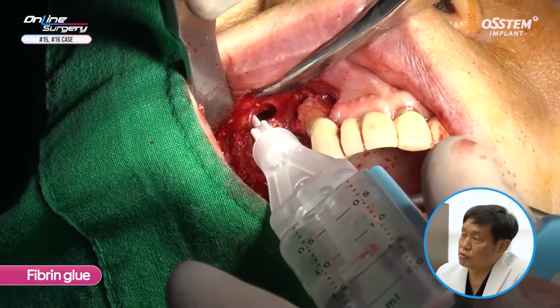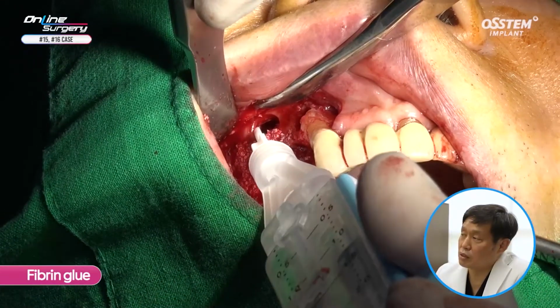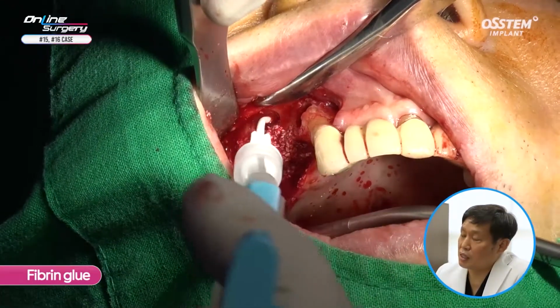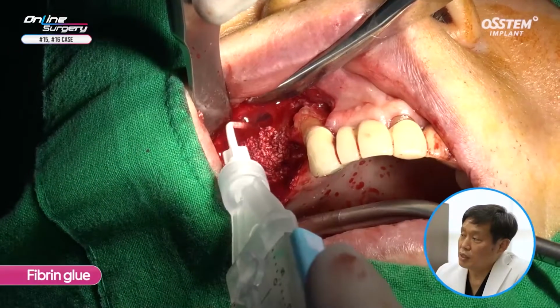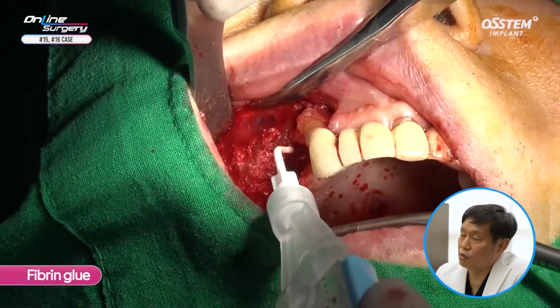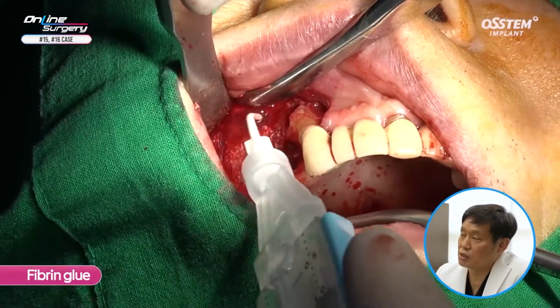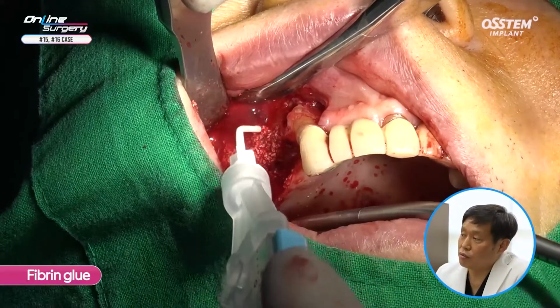Because the membrane was perforated slightly, I'm using fibrin glue to repair the sinus, and I'm also applying fibrin glue on top of the bone graft to fixate it.